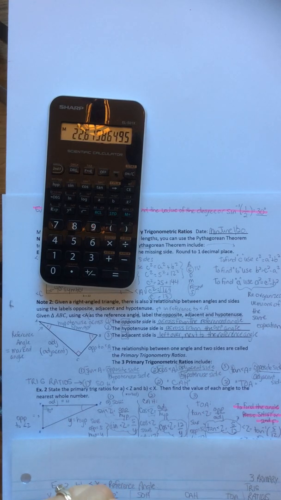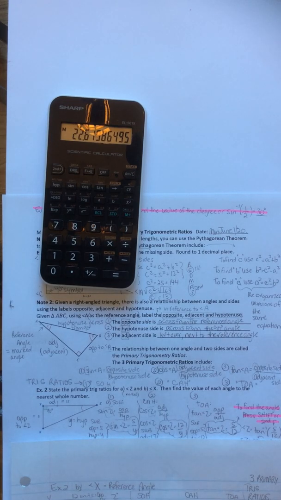So the sine of the reference angle, which is angle X, is equal to O for opposite, H for hypotenuse. I better not go to the next one yet because I'll lose some of you. So let's sub in the opposite.